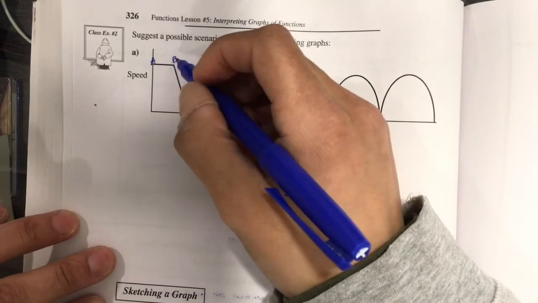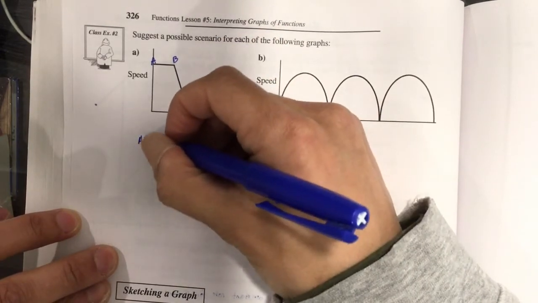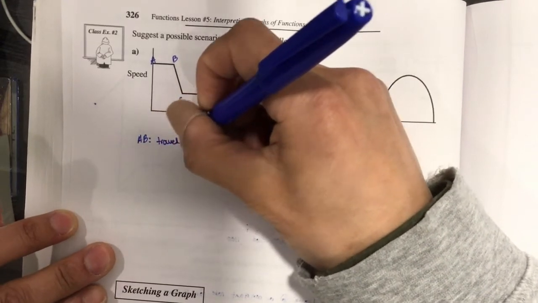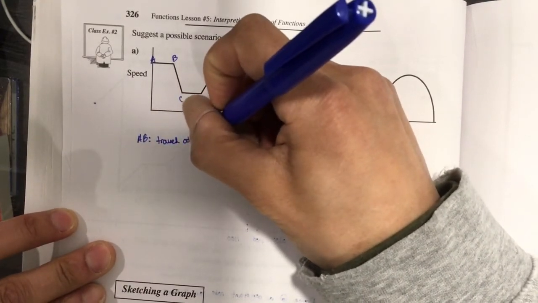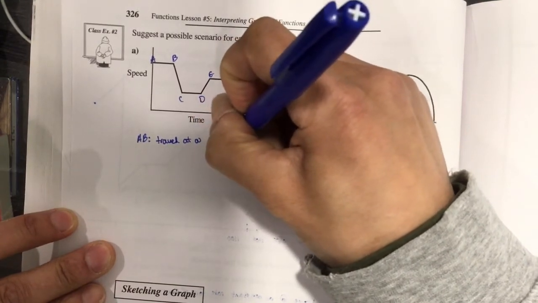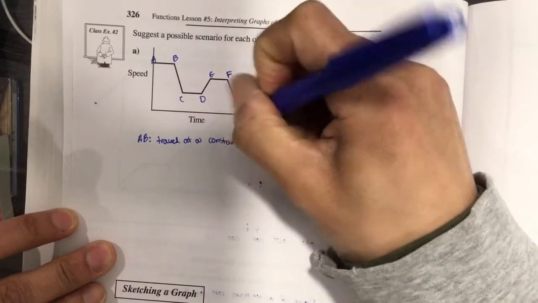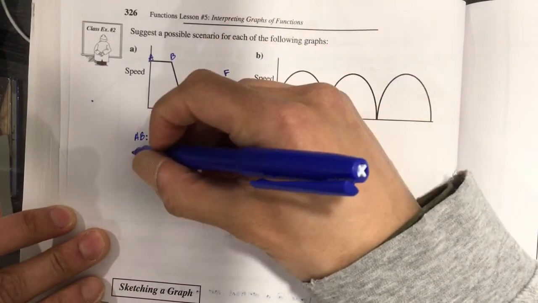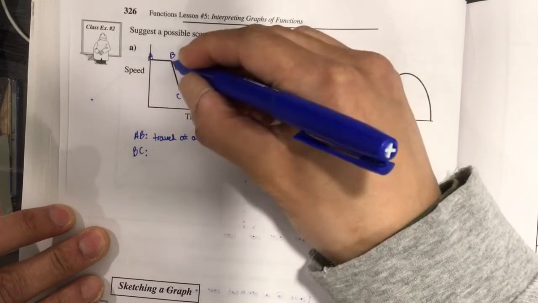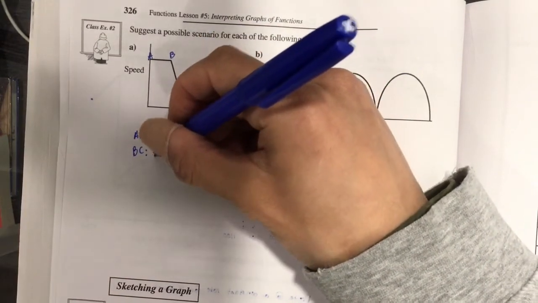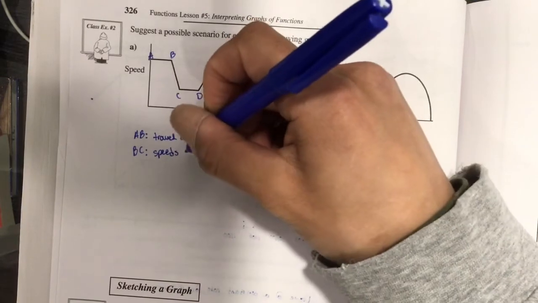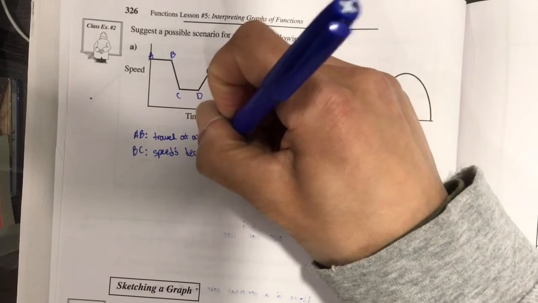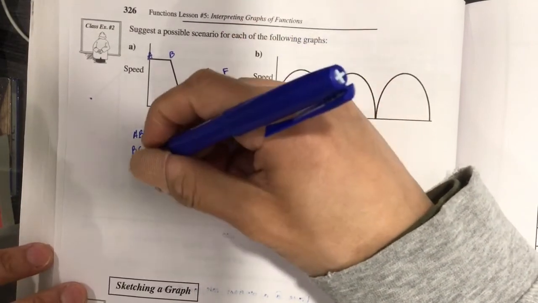Now, if we think about it in these time intervals, from point A to B, we have travel at a constant speed. Notice how the speed itself is not going up or down, so the speed we would say is constant. From B to C, however, the speed is decreasing. So speed begins to decrease. Speed's decreasing.